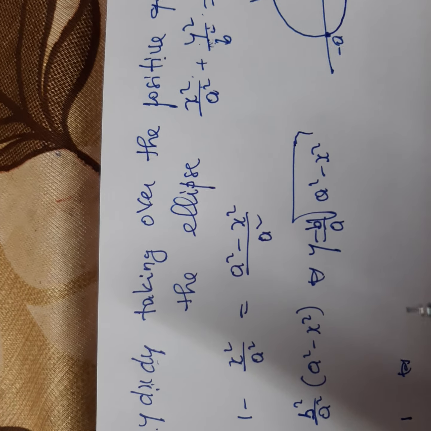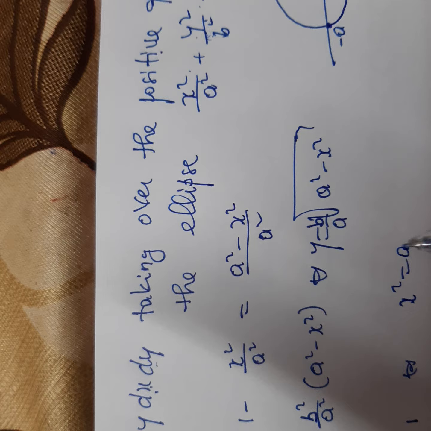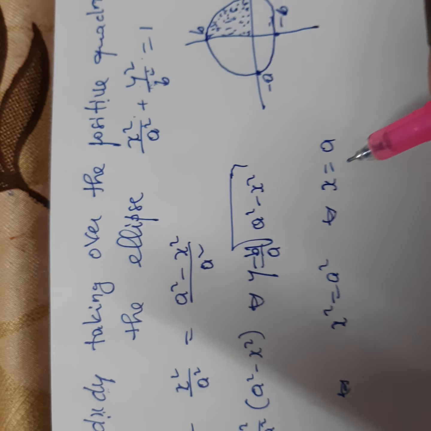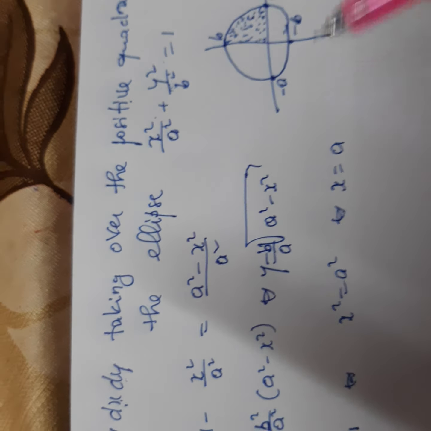This means x square equal to a square. That means x equal to a, plus, because we are dealing with a positive quadrant.